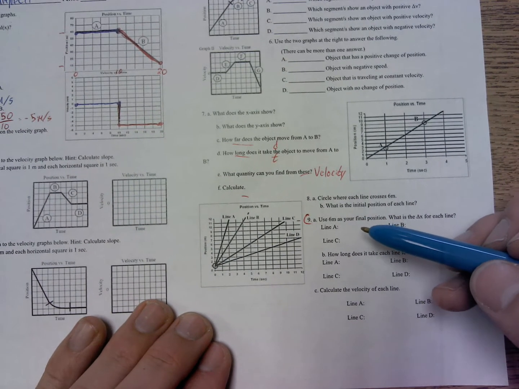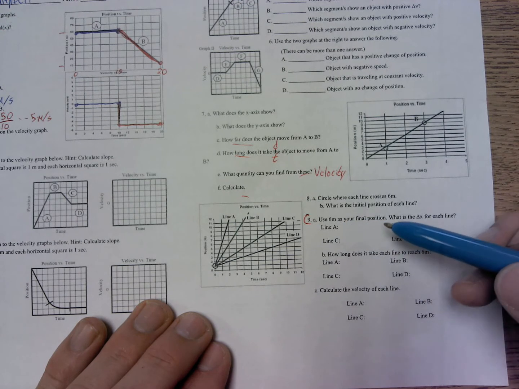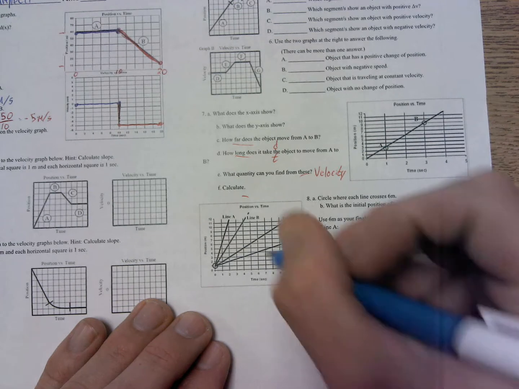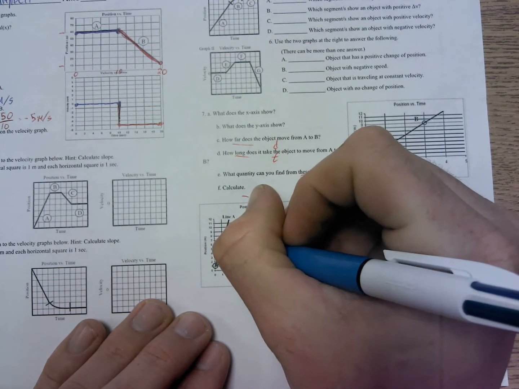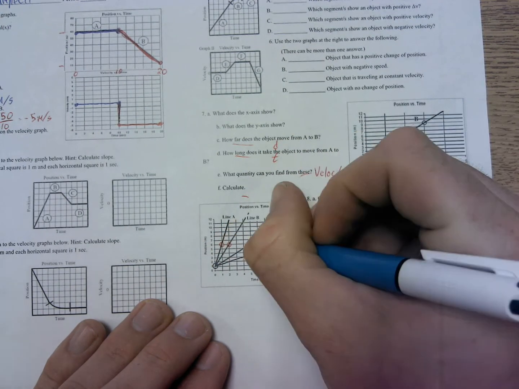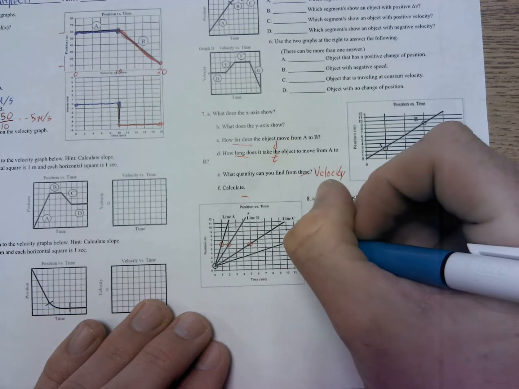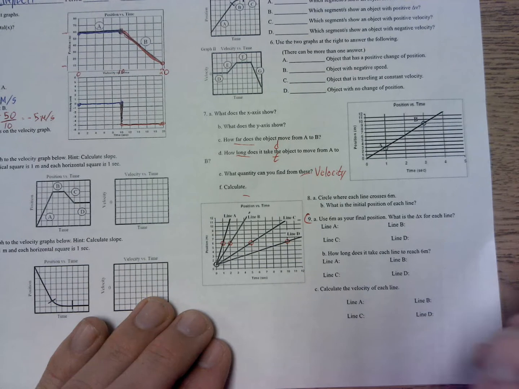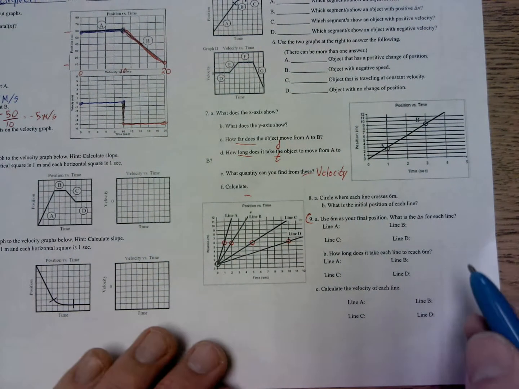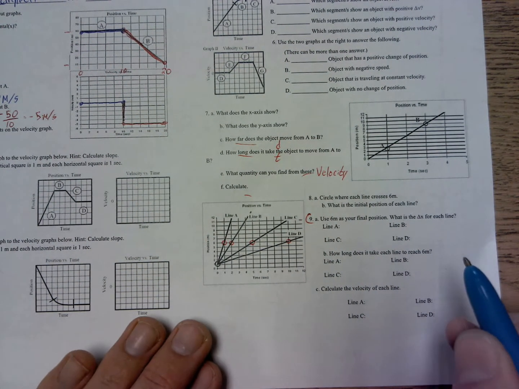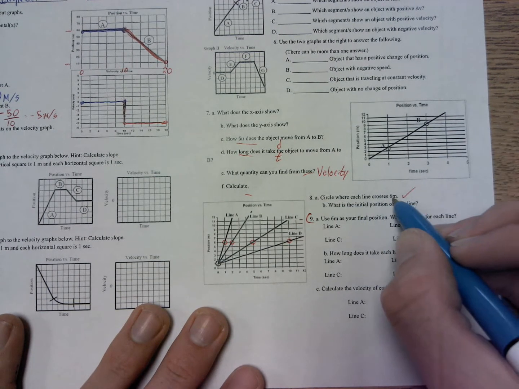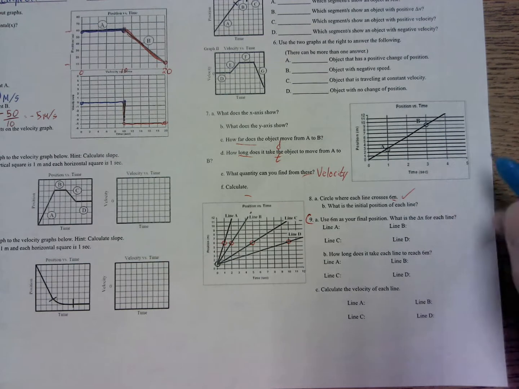Number 9 says use 6 meters as your final position. Okay, so what that means is each of these lines, we're going to stop at 6 meters. There's 6 meters there, there, and there. Okay, so I circled all those spots. Those are going to be our final positions. It says right there, circle where each line crosses 6 meters. So I technically did that.